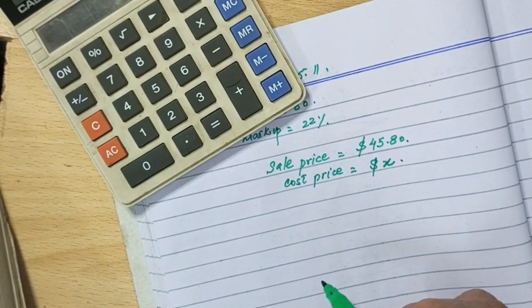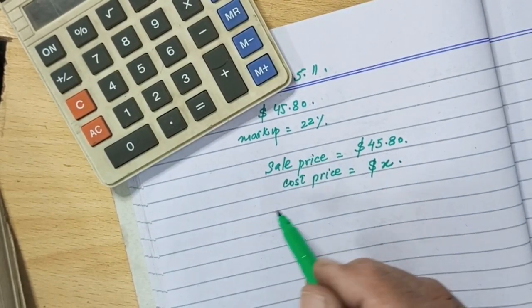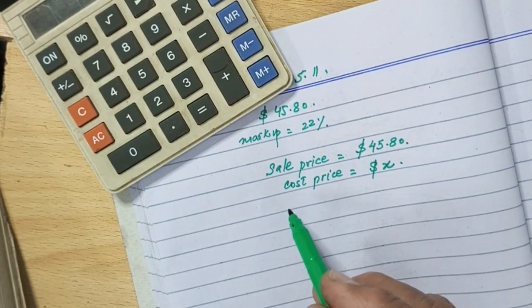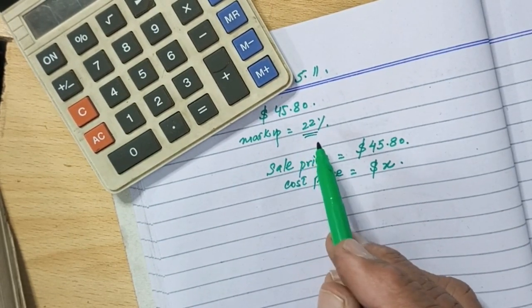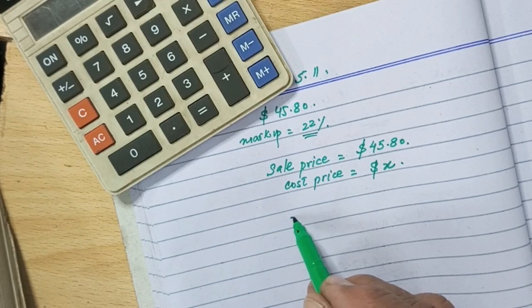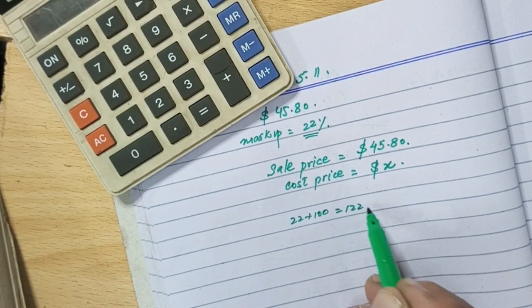Okay, now if it is $X, what we do here is, since it is given 22%, we add 22 plus 100, it will be 122.